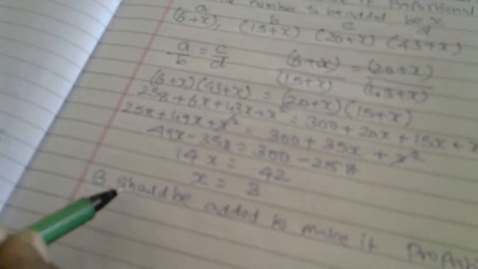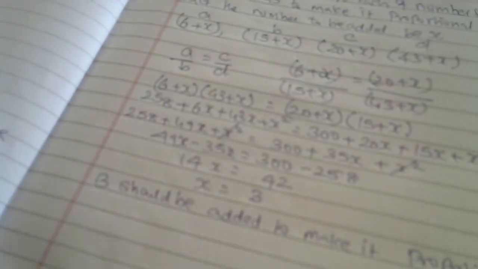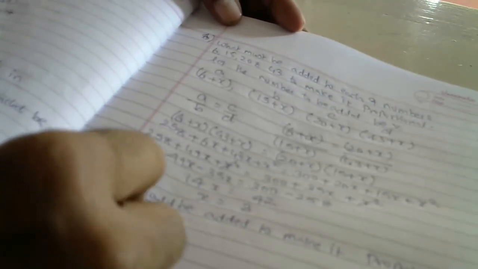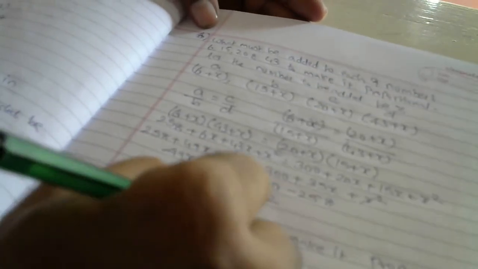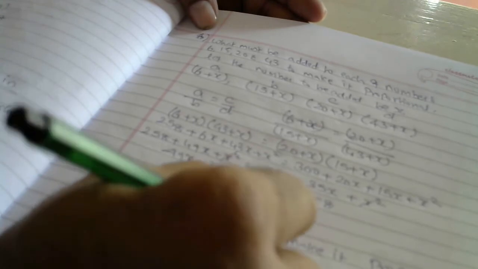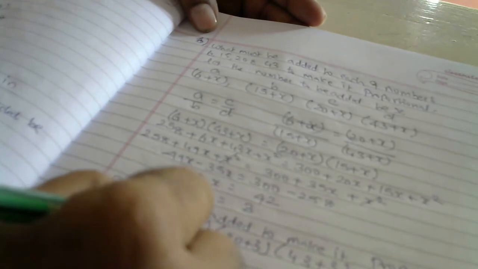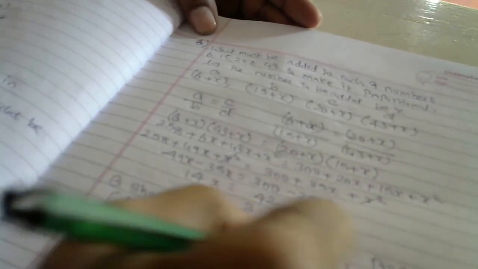Now we need to make sure that 3 should be added to this sequence to make it proportional. Now what should be the final thing? We need to say that in case they ask what should be the proportion, then it becomes 6 plus 3 because I need to add it, and the next one will be 15 plus 3, and the next one will be 20 plus 3, and the last one will be 43 plus 3. 6 plus 3 is 9, so this becomes 9, 18, 23 and 46.